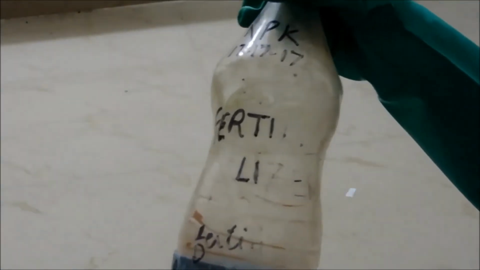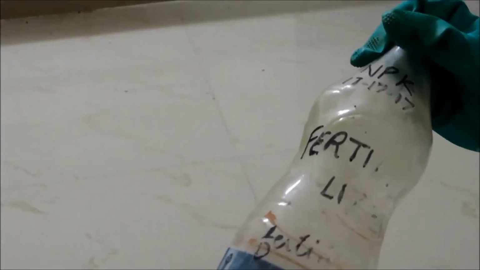So what I'll do is, I'll take this 1 liter bottle, I'll add this water to the bottle and I'll add more water to it, and then I'll shake it well.